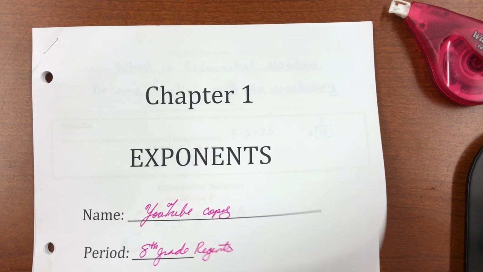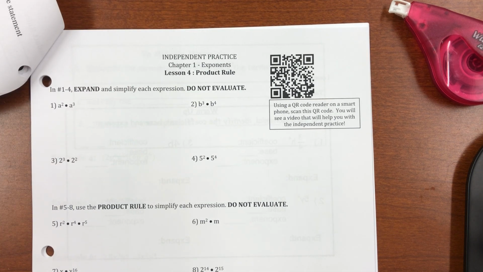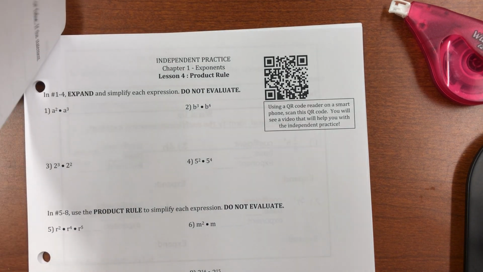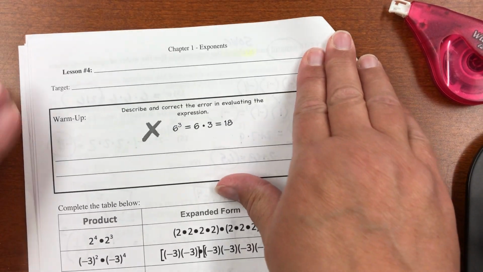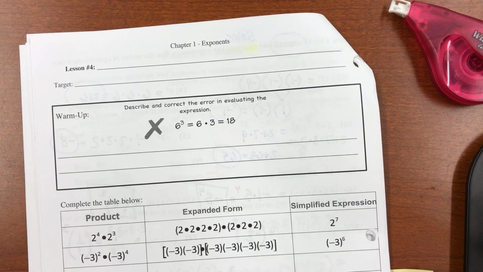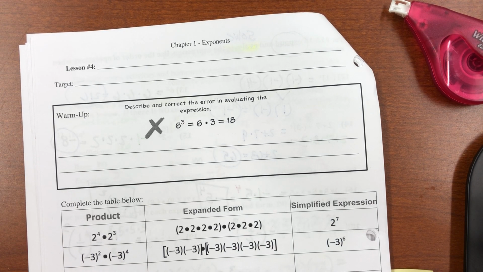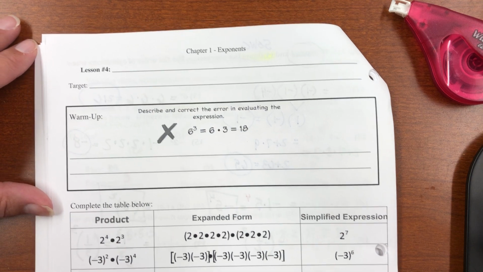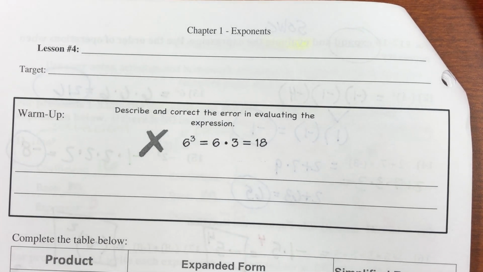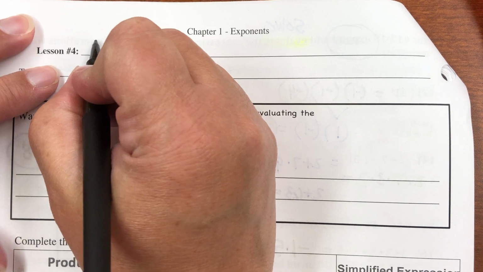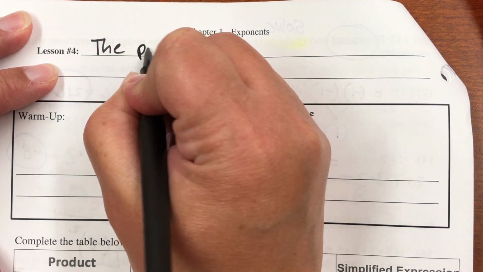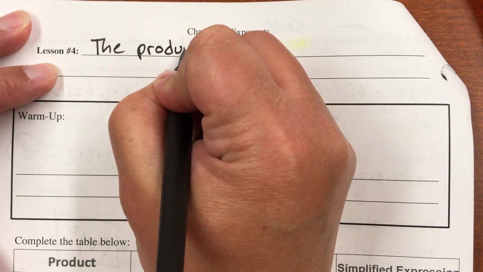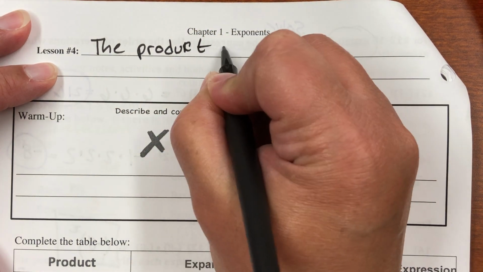Still Chapter 1 Exponents, and we are on, not page 19, Bono, page 16. So, lesson number 4. We're going to be learning about the product rule of exponents, or the product law of exponents. Depends on who's telling you about it, but I like the word law. And here we go. Product rule of exponents.